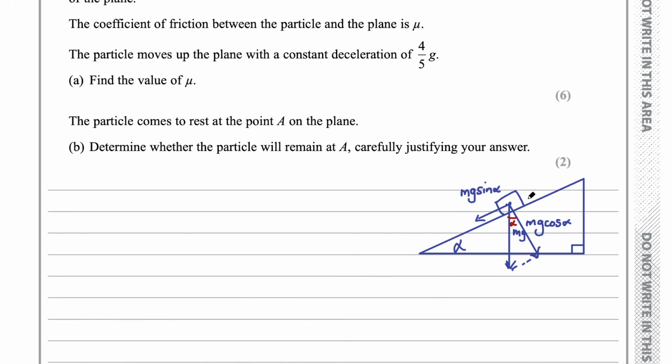Then what we also have is the normal force, which is equal and opposite to this perpendicular force. And what I usually label these is W1 and W2. So what that tells me is they're the components of the weight. So the weight is what we call the force due to gravity, and these two, W1 and W2, are the components of that force.